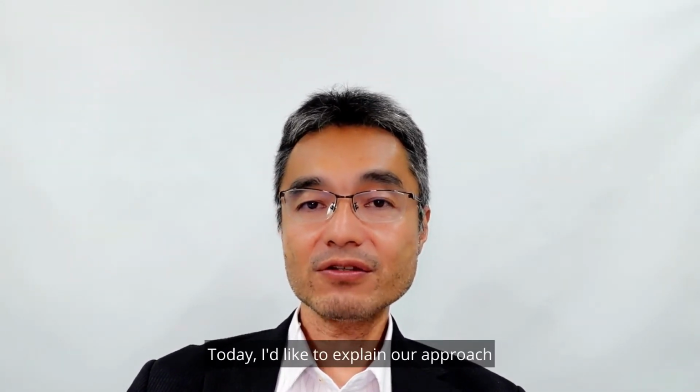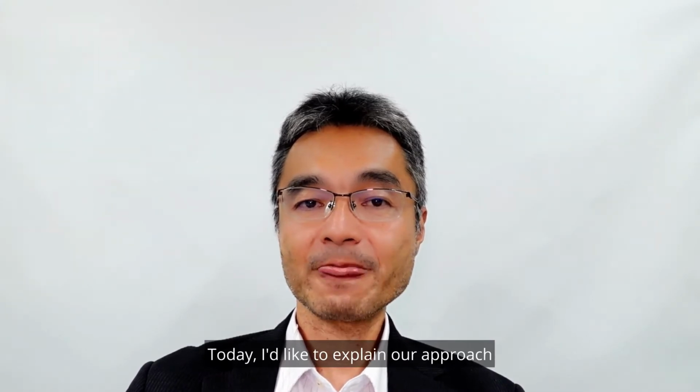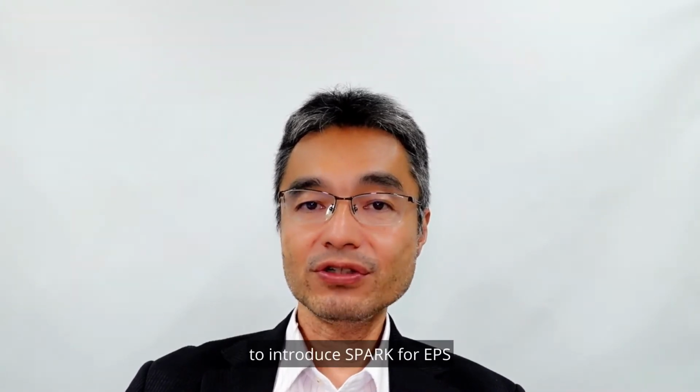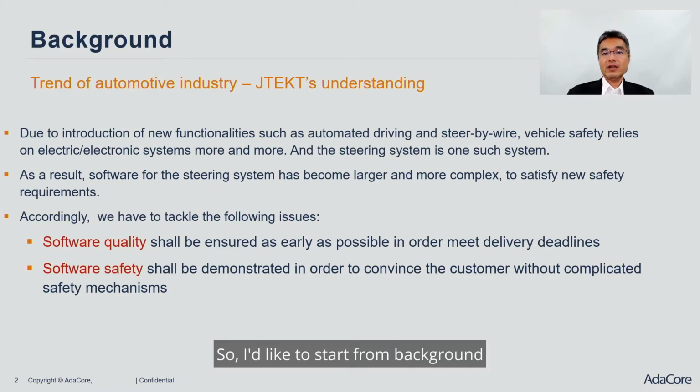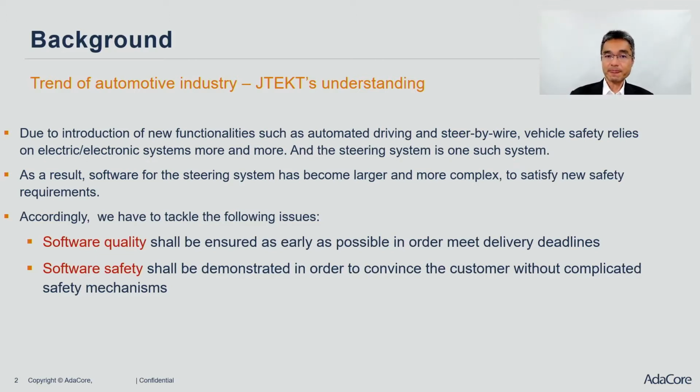Today, I'd like to explain our approach to introduce Spark for EPS software development. I'd like to start from the background of the current situation regarding the automotive industry.